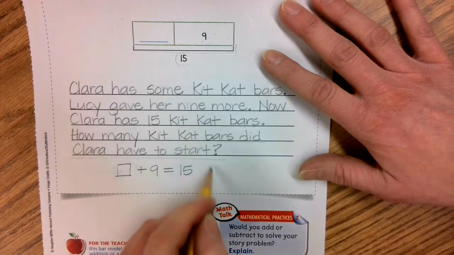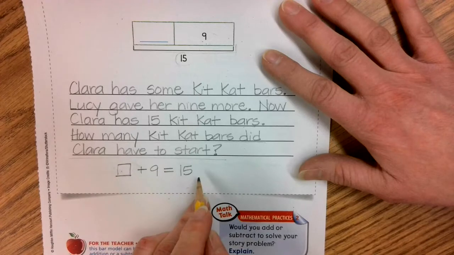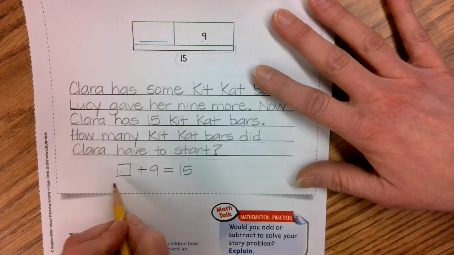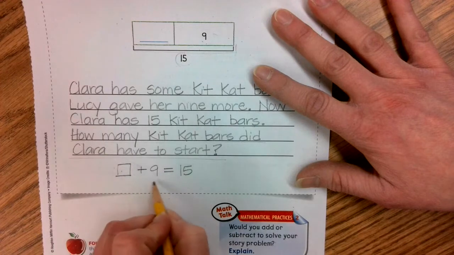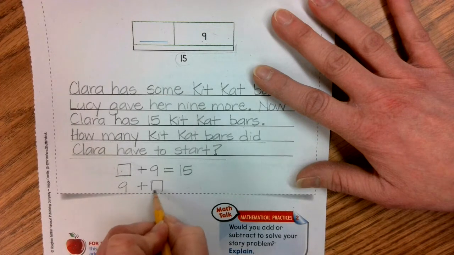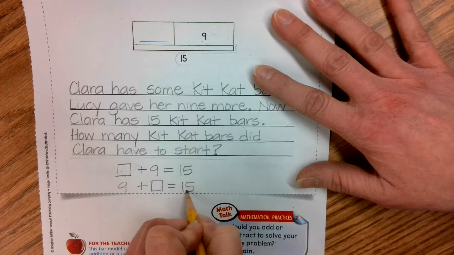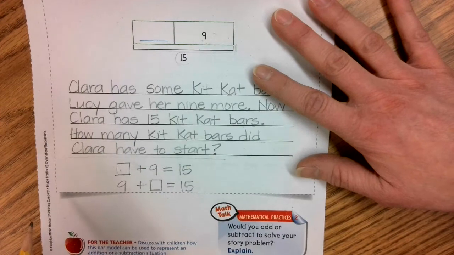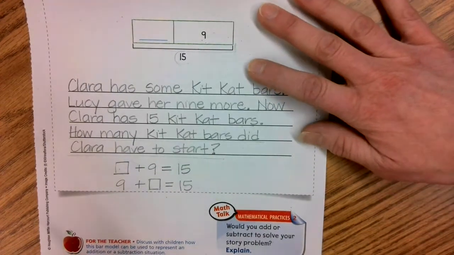Now, how can we figure out what that is? Well, I know that these two can trade places in addition, so I can do 9 plus box equals 15. That might help me, okay, knowing what I know about fact families.